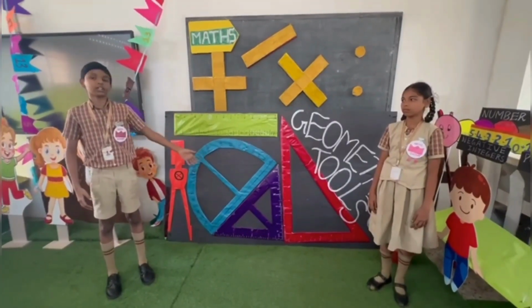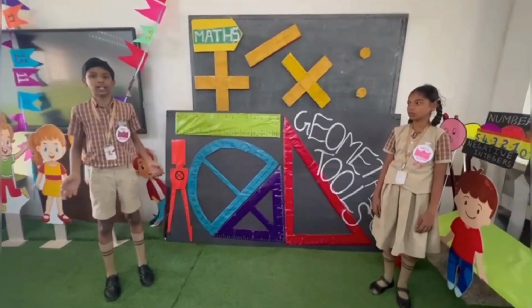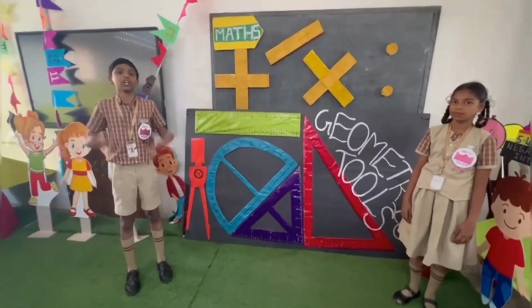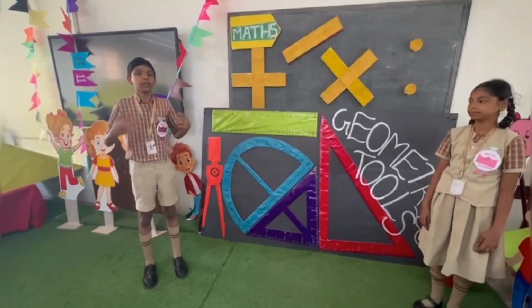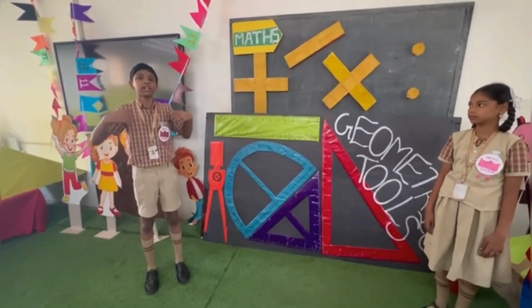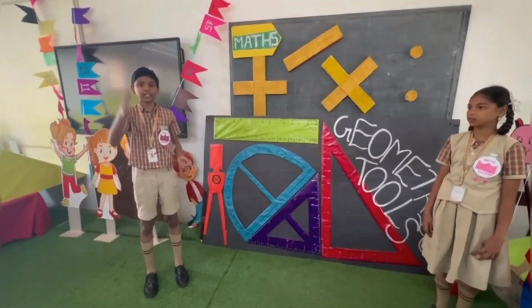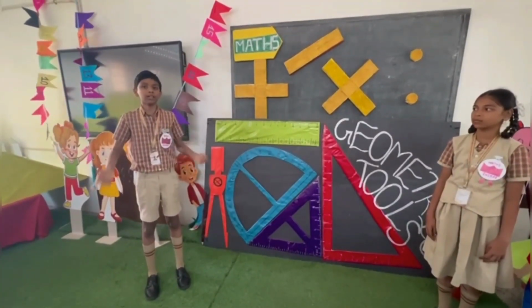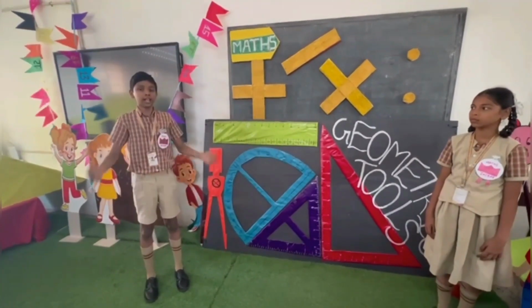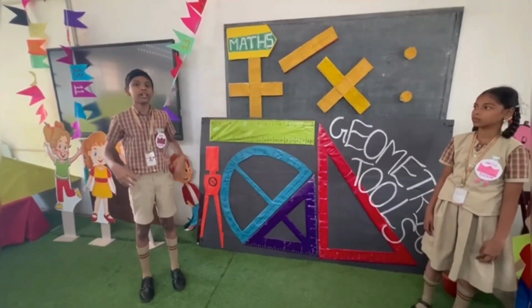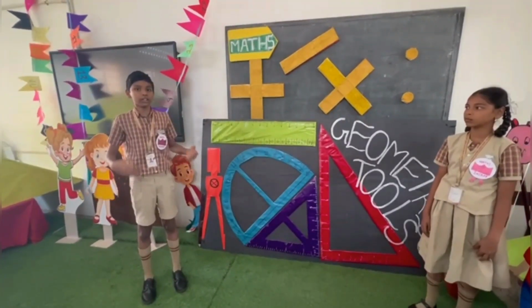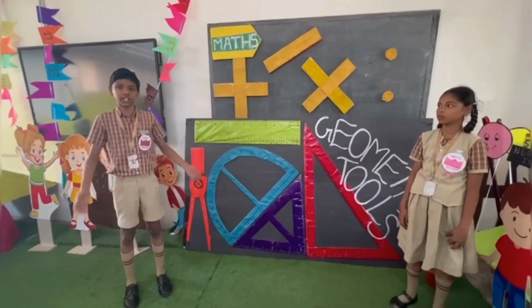First, the protractor. Next, angles. A protractor constructs angles. An acute angle measures less than 90 degrees. A right angle measures exactly 90 degrees. An obtuse angle measures more than 90 degrees. A straight angle measures 180 degrees. A reflex angle measures more than 180 degrees and less than 360 degrees.